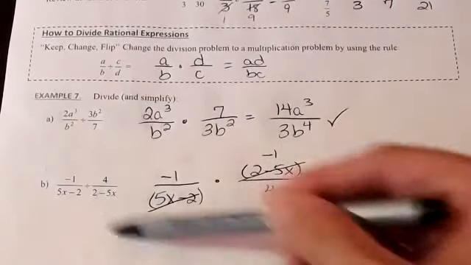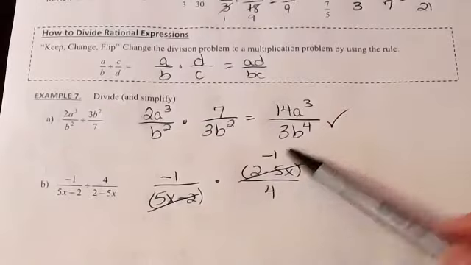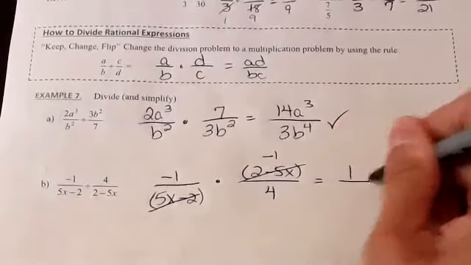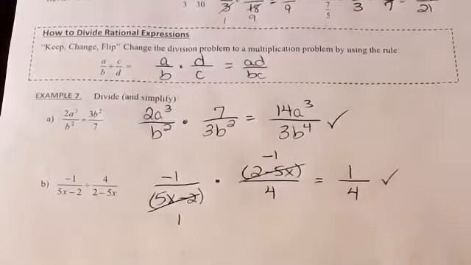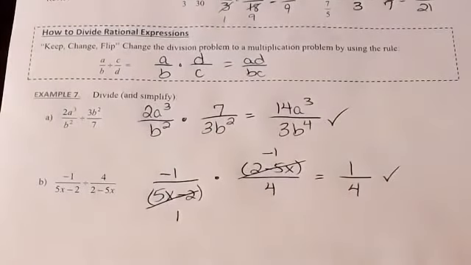So now let's just clean it all up. -1 times a -1, which is a +1. And then this is obviously a 1. 1 times 4, which is 4. And voila, you are done. That's it. Excellent. Let's turn the page.